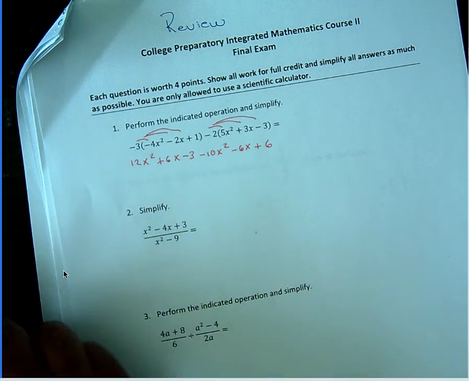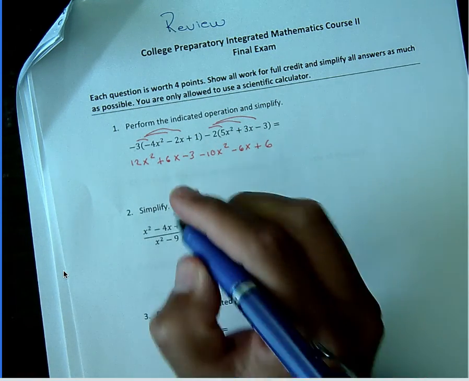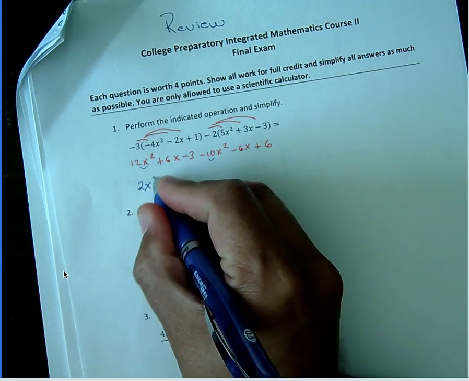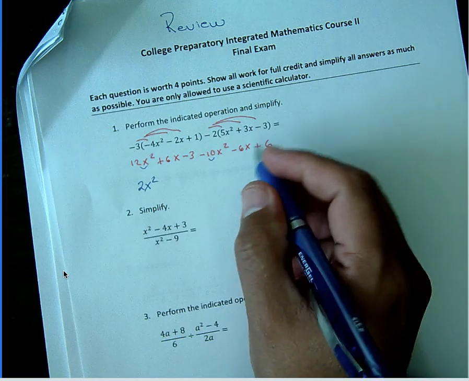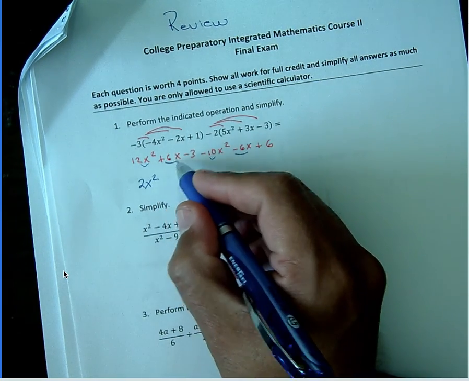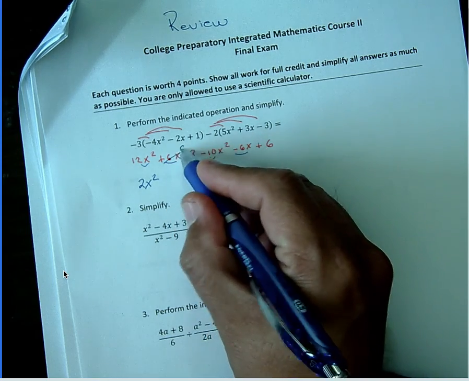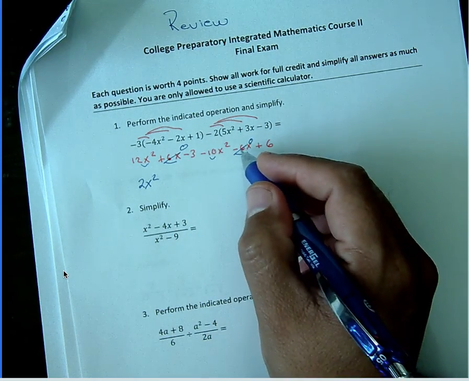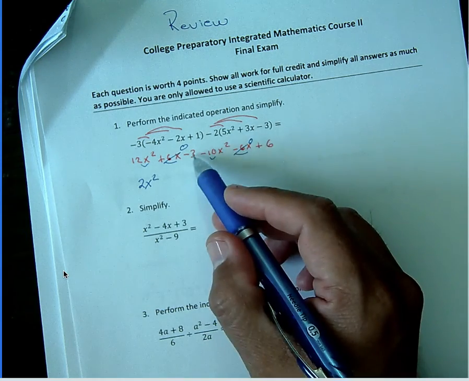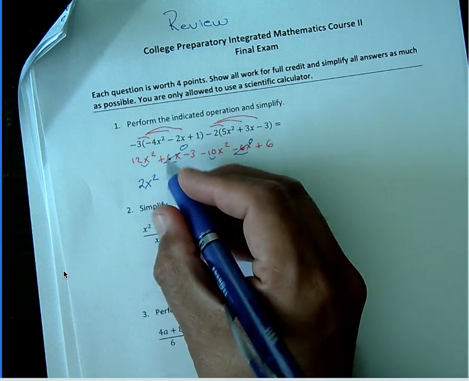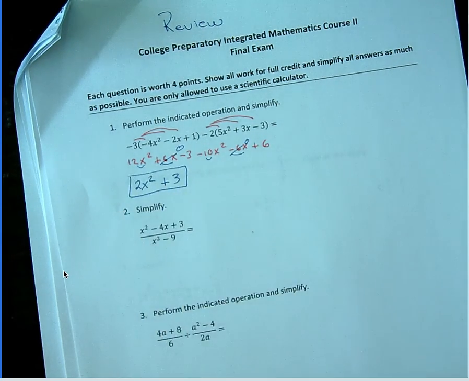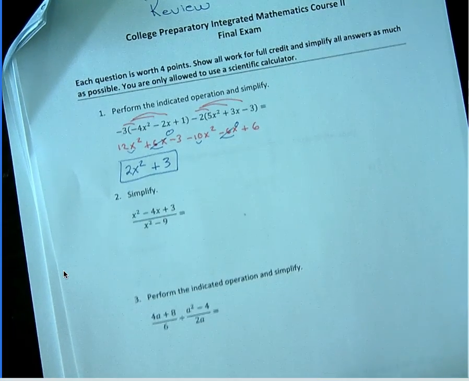And then combine like terms. This and this will give you 2x squared. And then let's combine the x's. Actually, if you notice, 6x minus 6x is just 0. Those go away. So you only have the 6 left, and the negative 3. Negative 3 plus 6 gives you positive 3. And that would be the answer for that one: 2x squared plus 3.